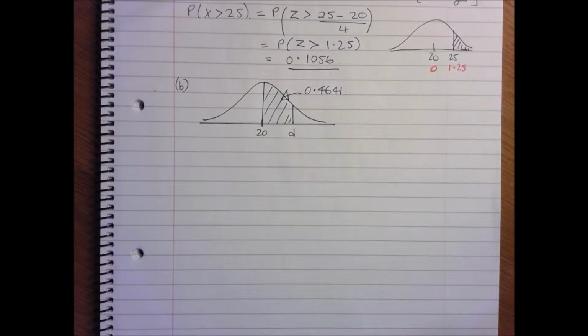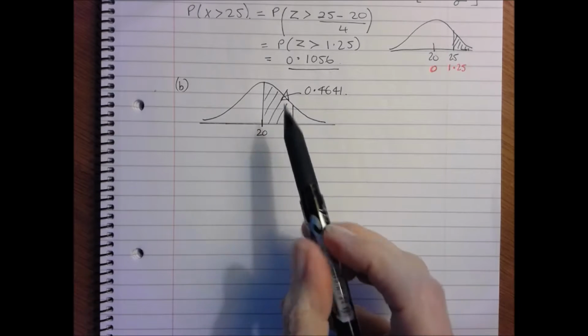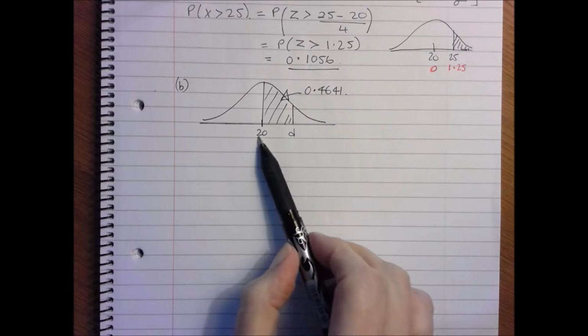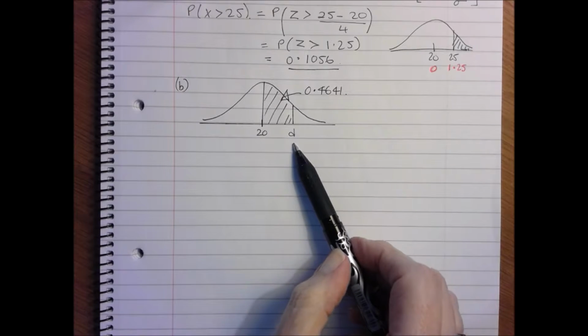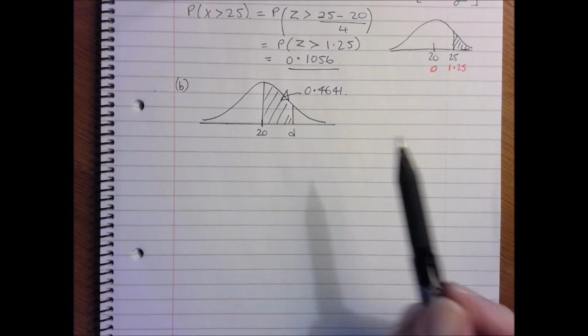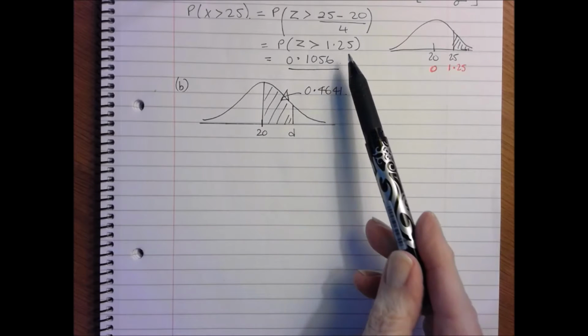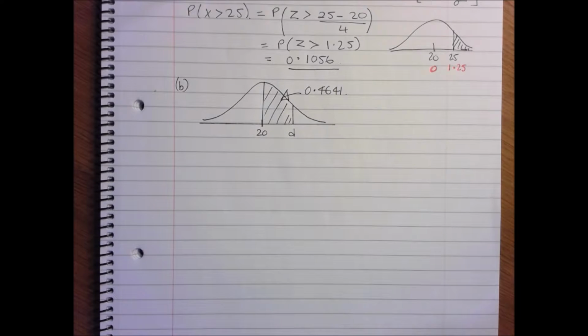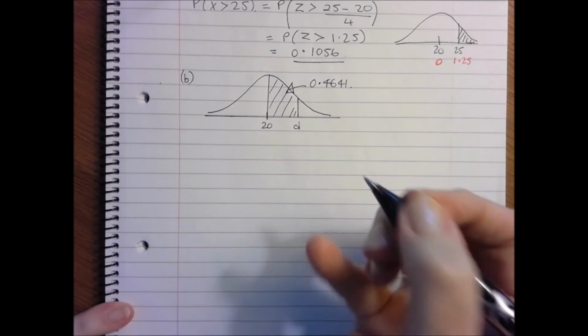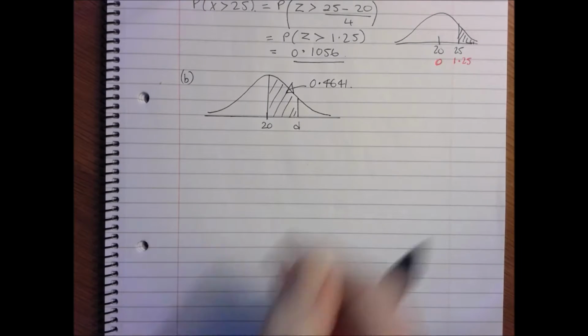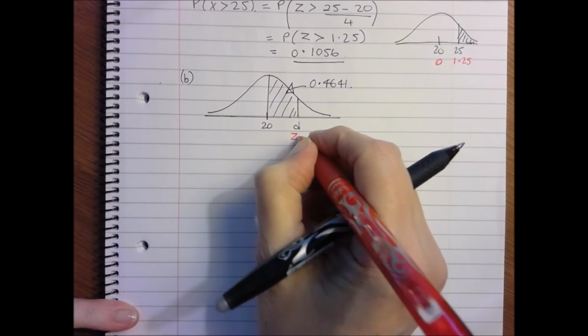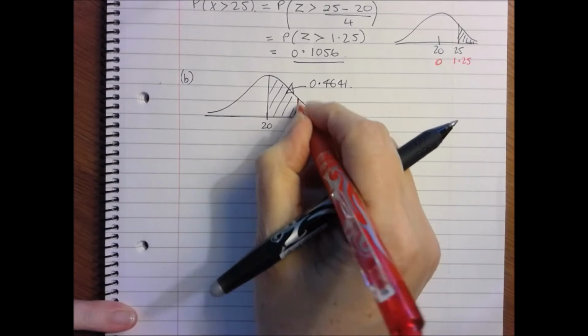Part B is telling us that the probability of a value lying between 20 and d is 0.4641, and is asking us to find the value of d. So I'll do this first using standardizing, and then I'll do it without standardizing and show you how to do it on the calculator. So what we need to do is find the z value that corresponds to the probability on this line here.